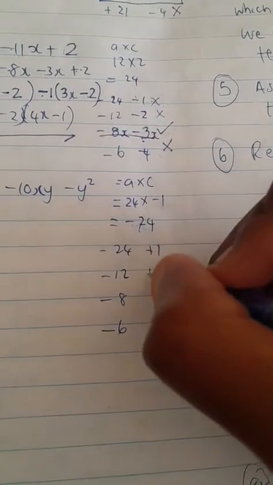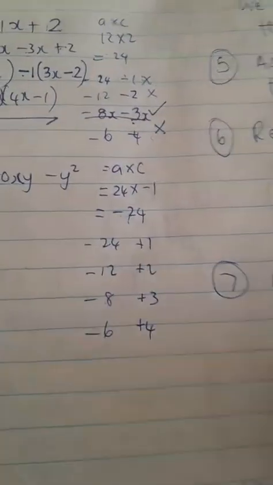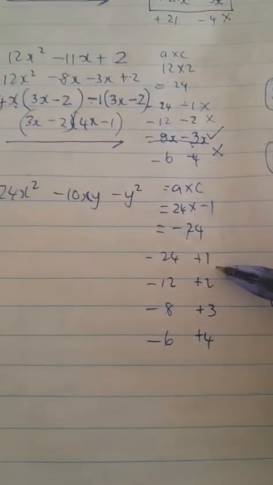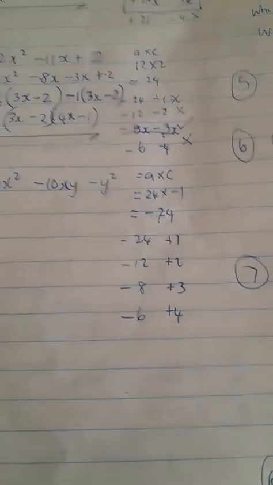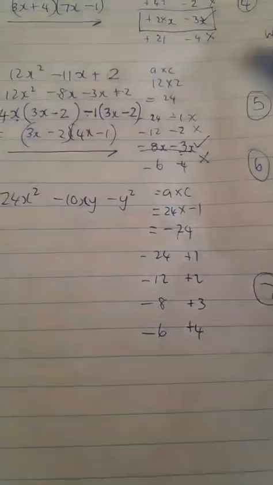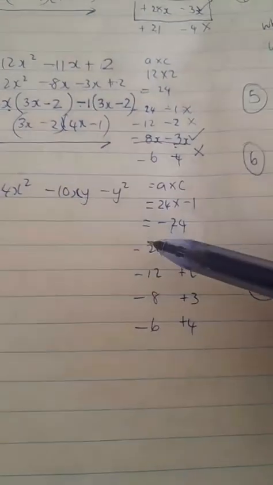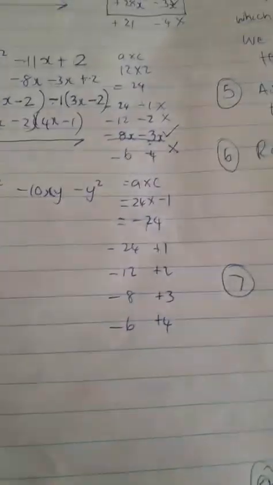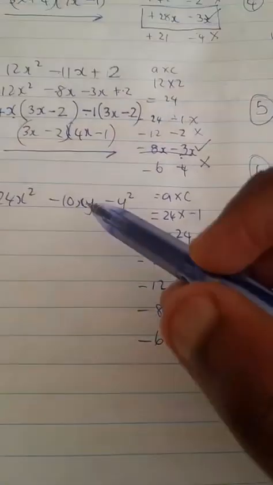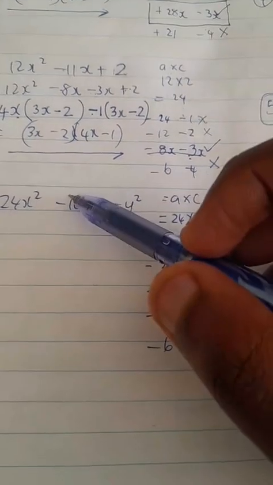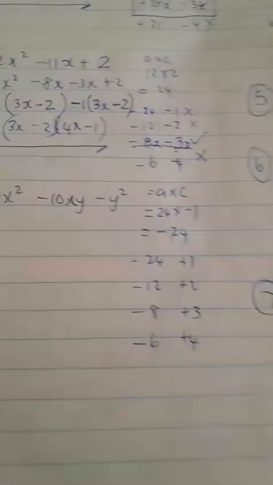Different signs. This one will be plus, plus, plus. We want those ones that, when we multiply them together, will give us negative 10. Very important. When we add them together, we'll get negative 10. Negative 24 plus 1. Take your calculator.